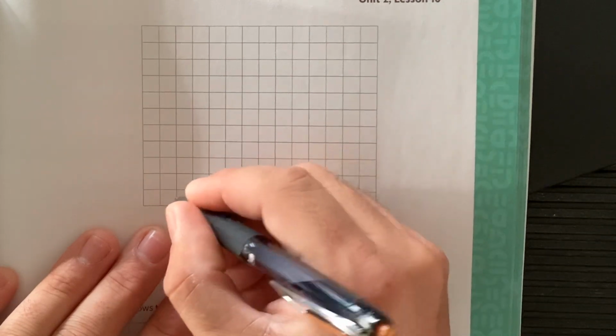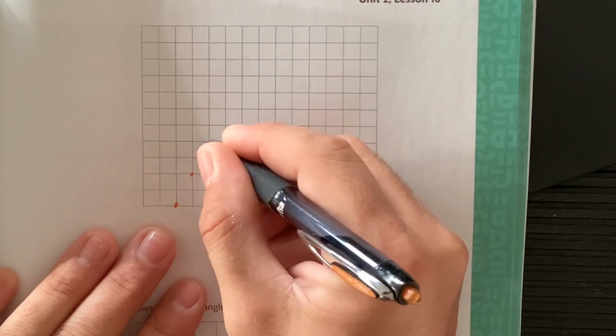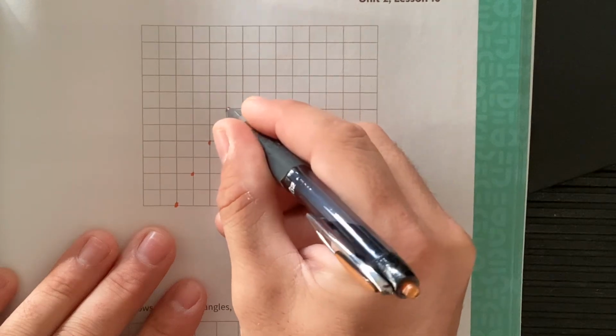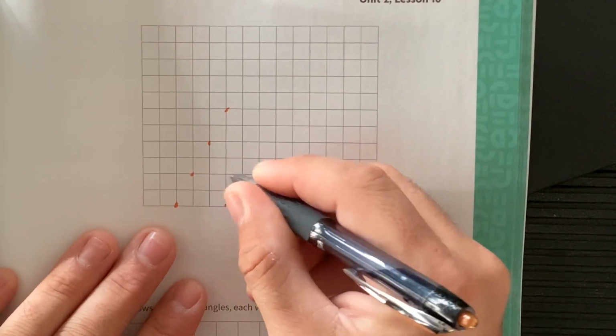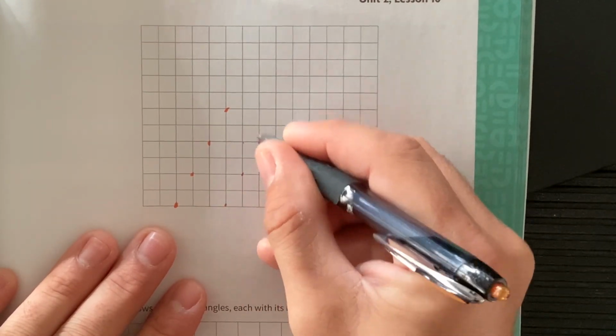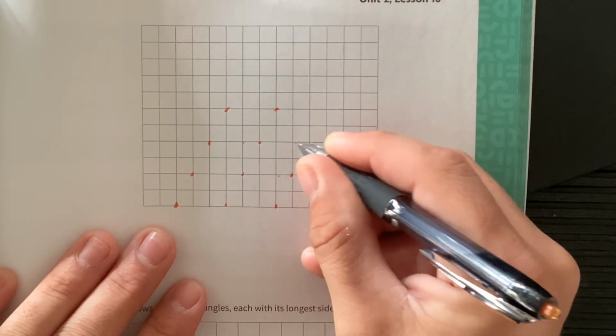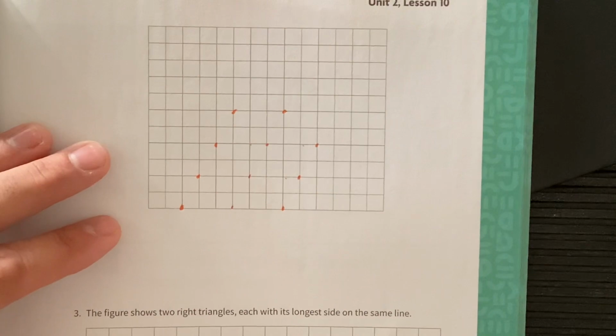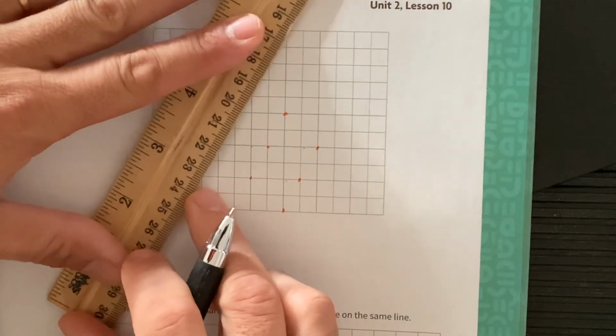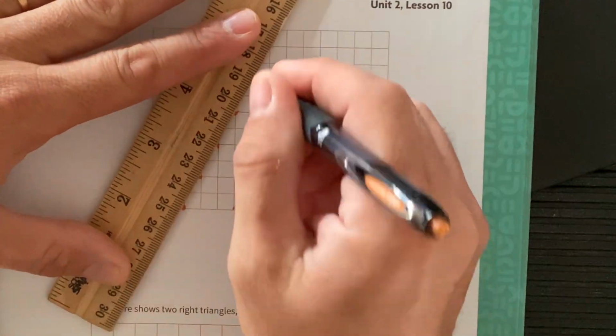Just draw a dot. Up 2 over 1, up 2 over 1, up 2 over 1. Draw another dot, up 2 over 1, up 2 over 1, up 2 over 1. Draw another dot, up 2 over 1, up 2 over 1. And the whole point is, what should be true about those? They should be parallel.